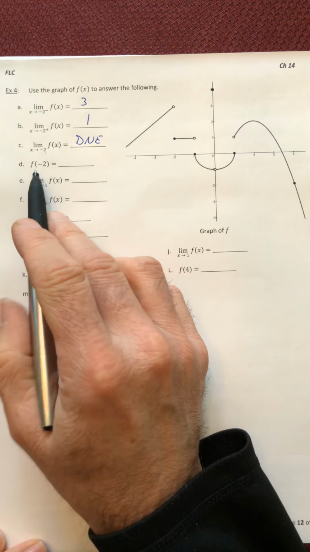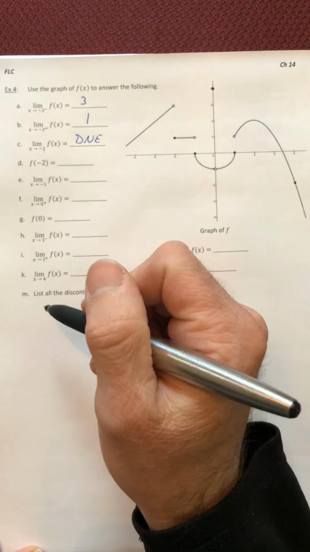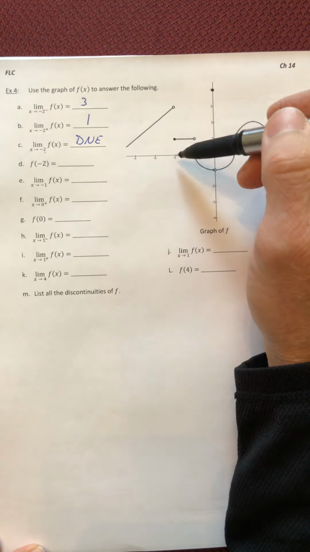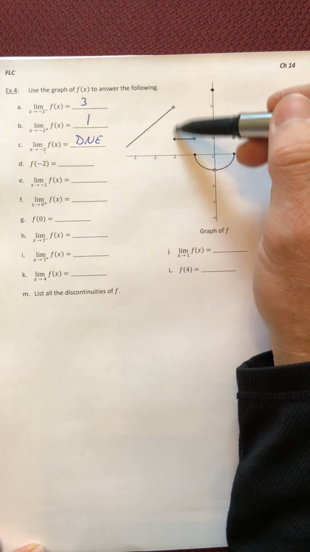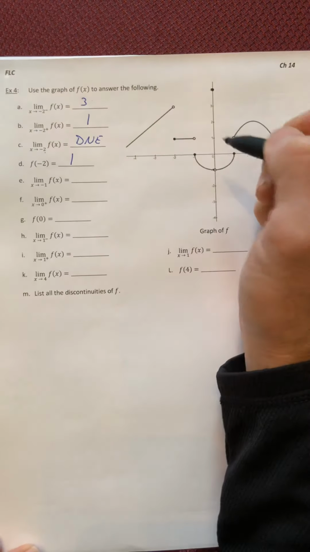So let's keep going. Now D just says, hey, what's the function value when x is -2? So now you're looking for wherever the point is when x is -2, and it's right there. So that y value is a 1.